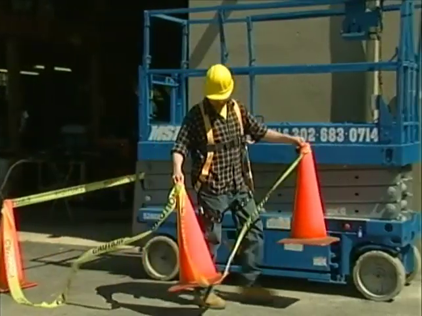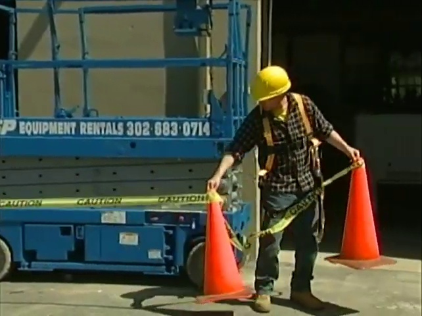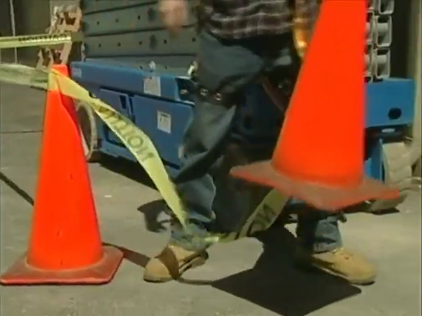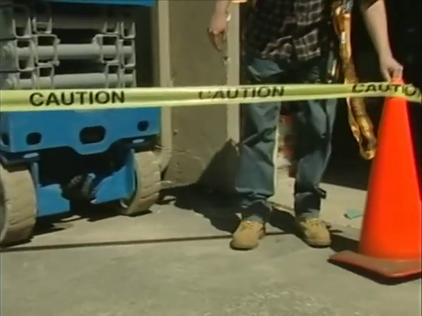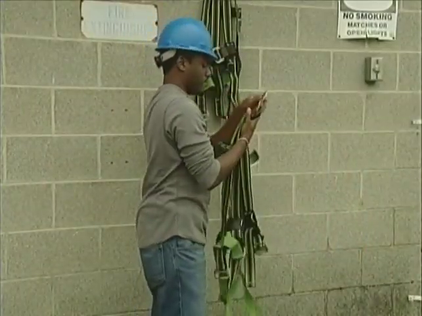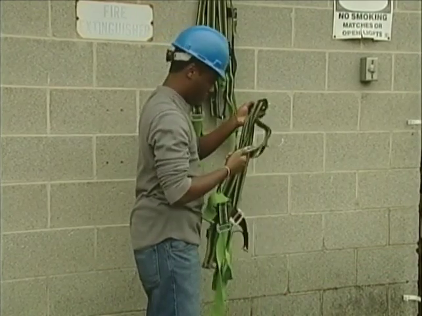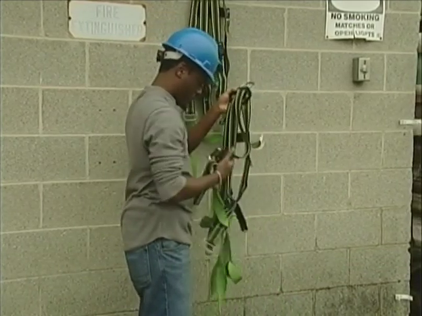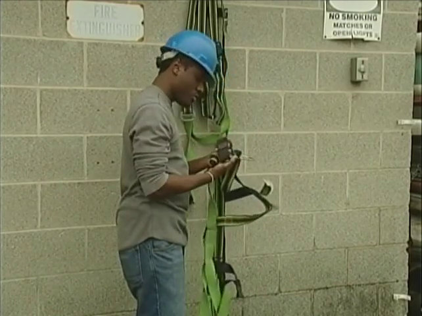Be sure to set up work zone warnings, such as signs, tape, or cones, to restrict access and let others know you're working in the area. Inspect any protective equipment you'll be using, such as fall protection, hard hats, gloves, or safety shoes. Never use damaged PPE.